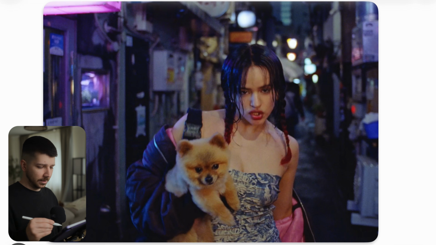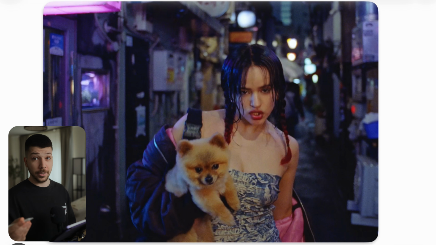So now we're in this tight street. I think this looks like Shinjuku. I was actually there.